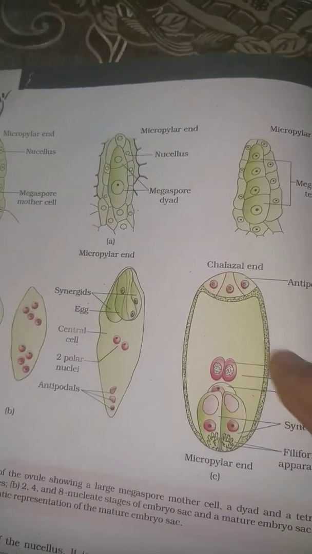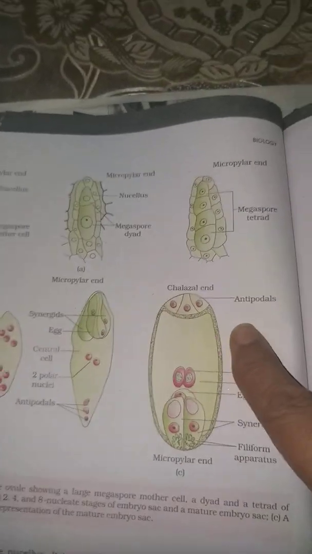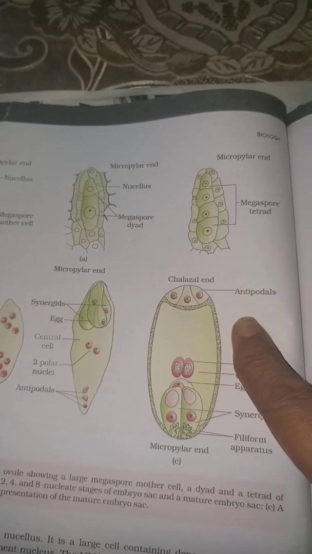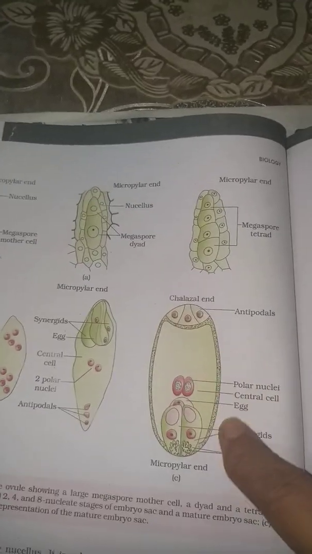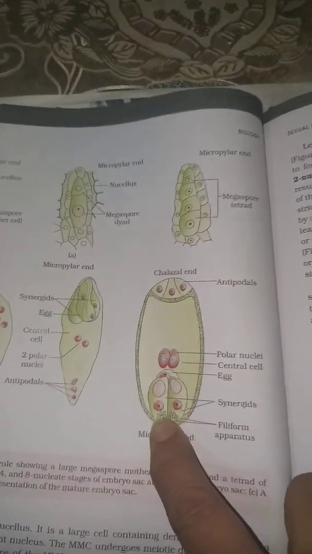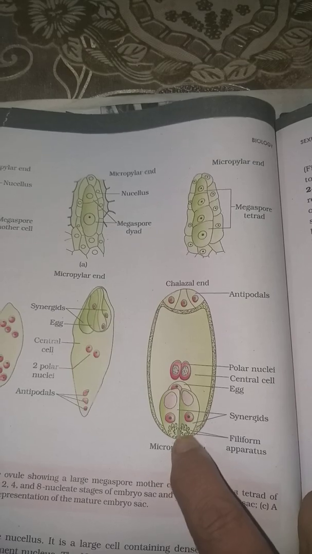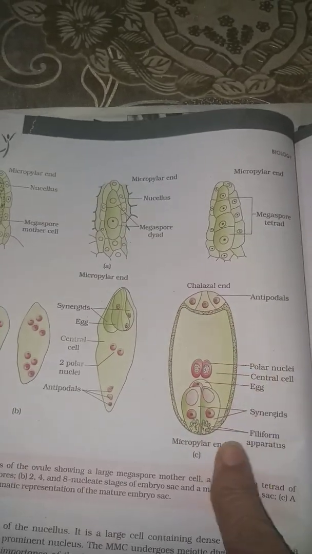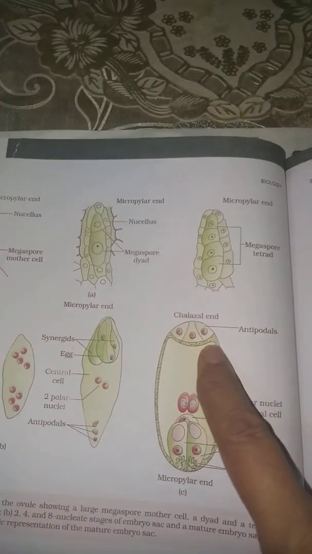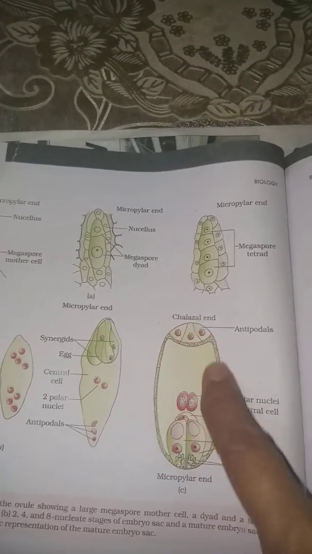Now the chalazal end, when we were dealing with the earlier ovule, was right at the bottom. But somehow it gets turned upside down. These cells divide, and the suspensor cell gives it a twisted structure, so that it gives a hanging arrangement.